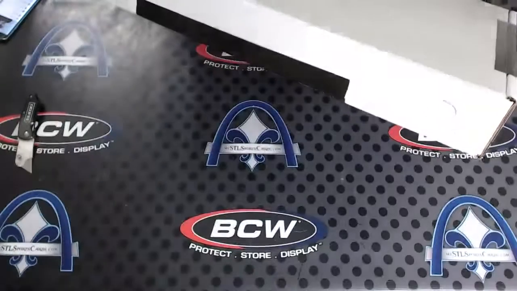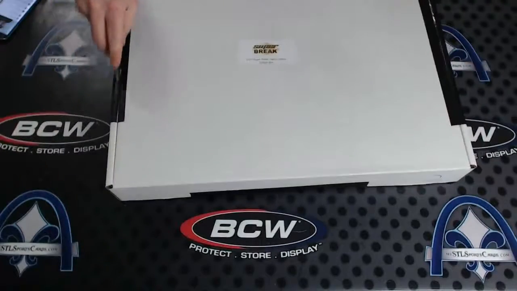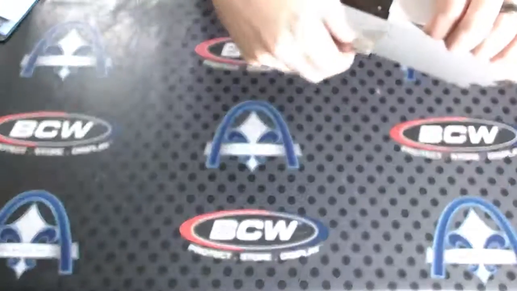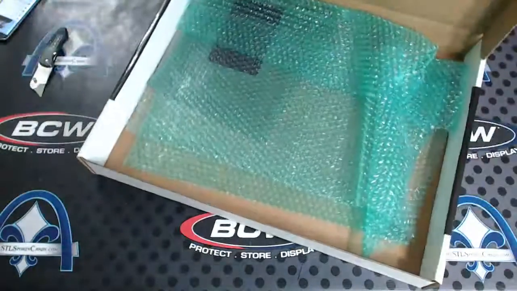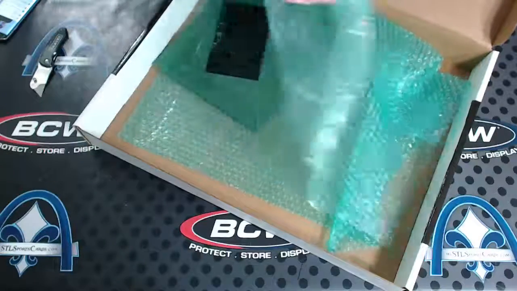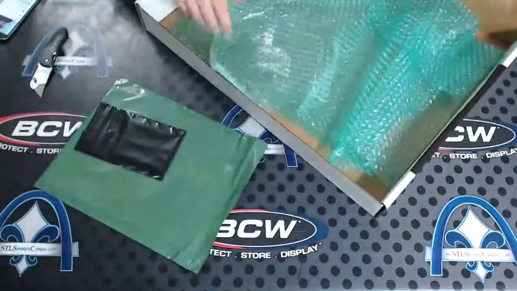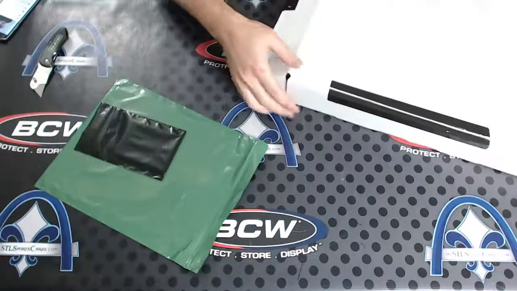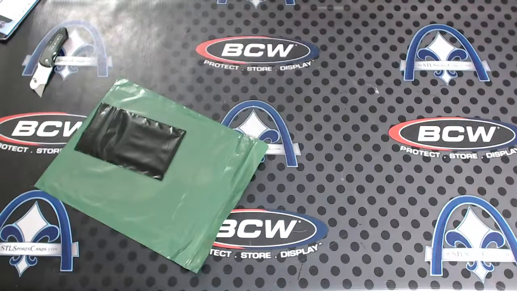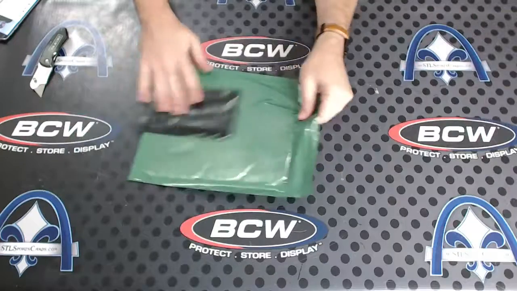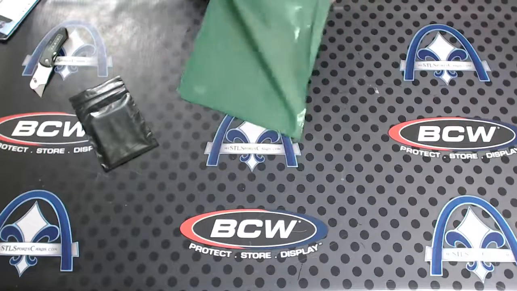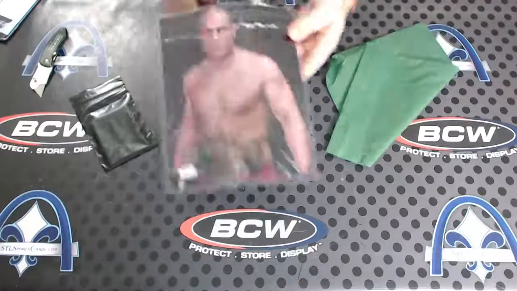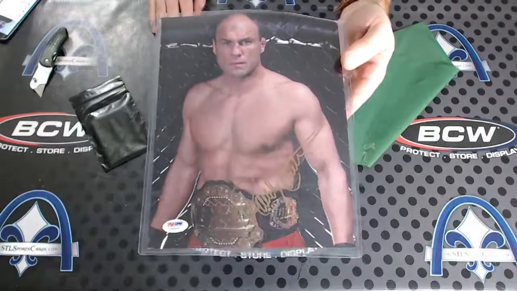Here's the next one. What do we got in here? Okay, we've got a photo and a card, is what it looks like. Let's do the photo first. Randy Couture, PSA DNA auto. Pretty nice.